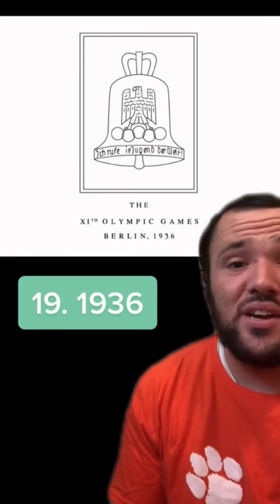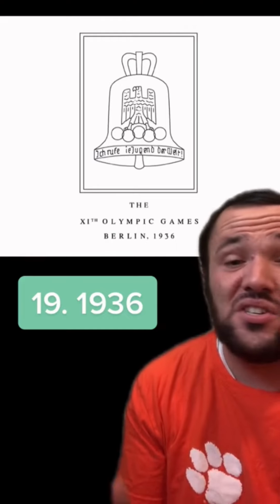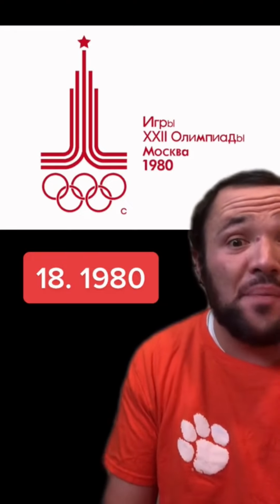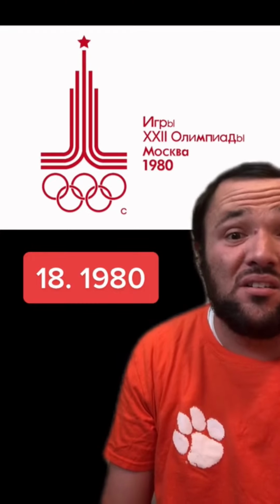19 is 1936. I guess the bell is kind of cool, but the all black and white look just seems very boring and bland. 18 is 1980. This logo was designed with a lot of communist themes with the all red as well as the star up top, so I'm out on this one.